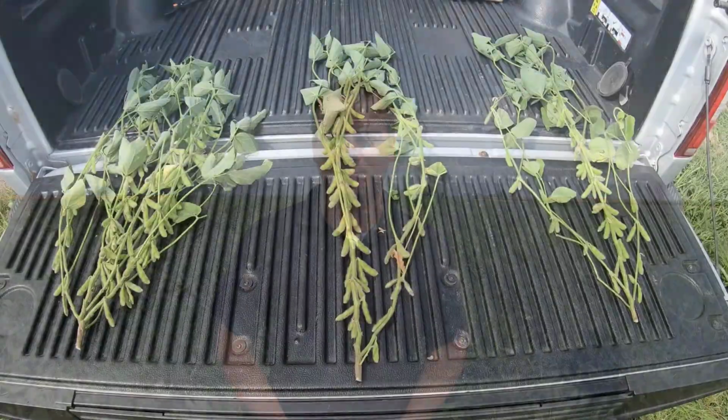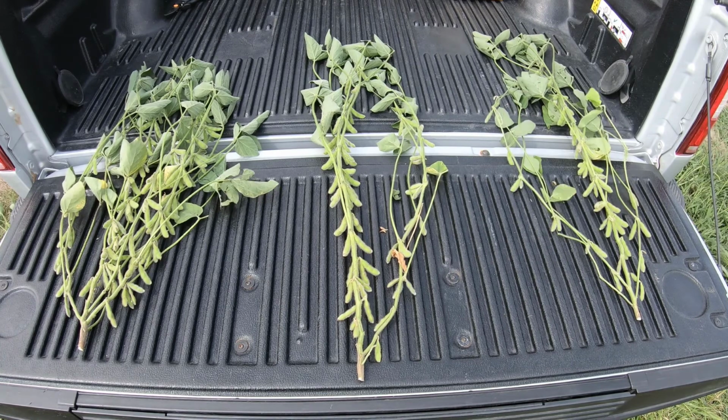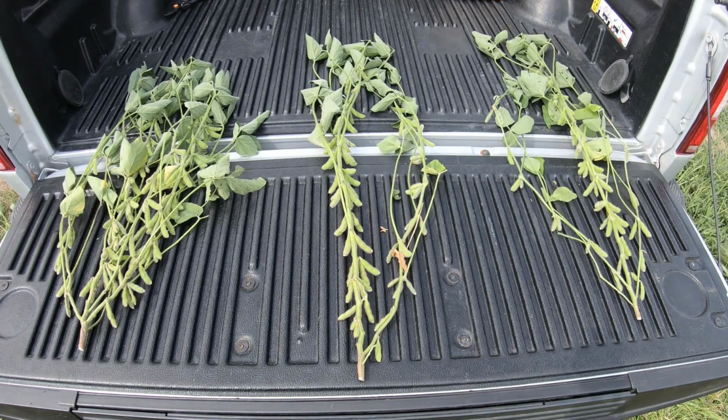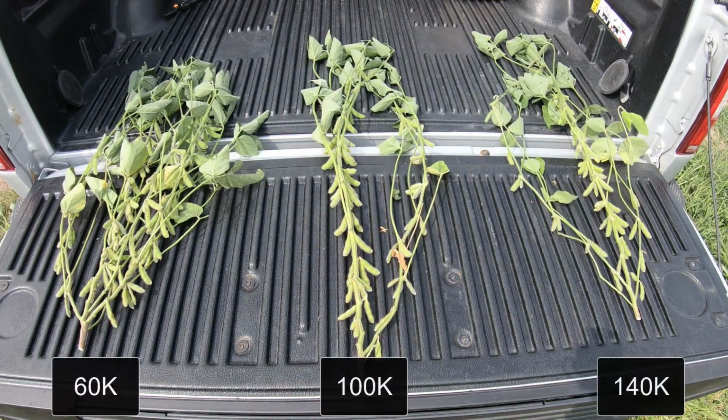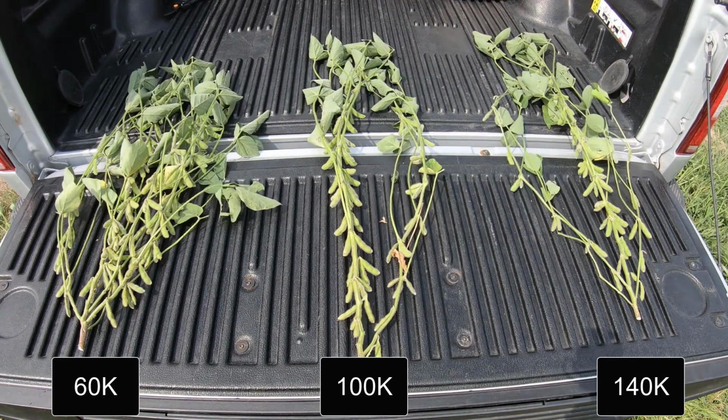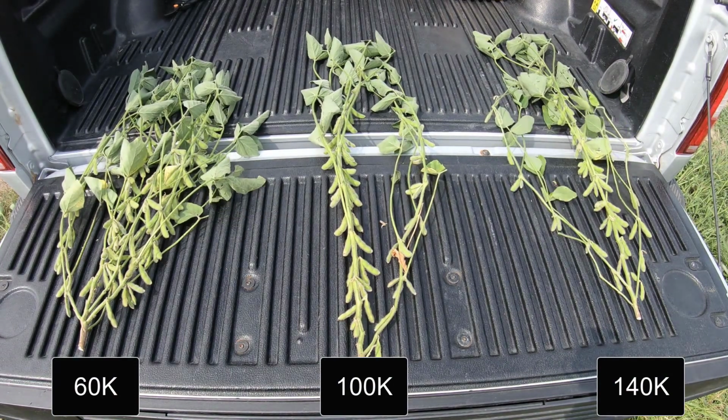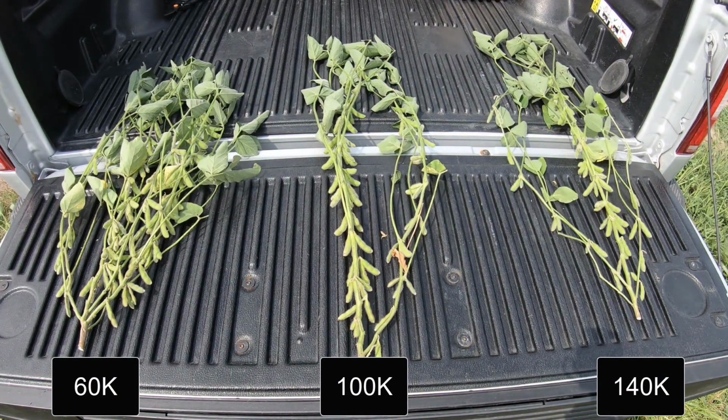In addition, it's probably a good idea to use a pop-up starter to increase your chances of achieving your desired final stand. I pulled a soybean plant from each of the 3 populations, so 60,000 on the left, 100,000 in the middle, and 140,000 plants per acre on the right.